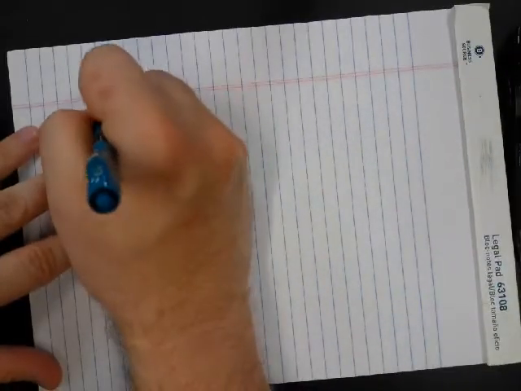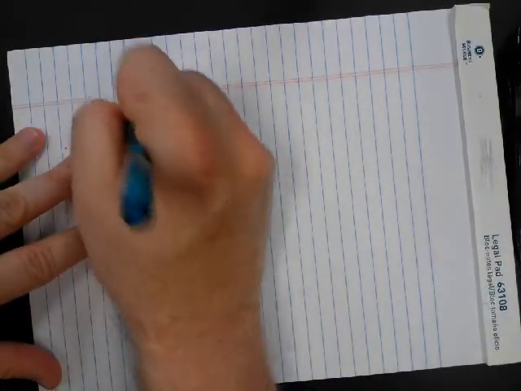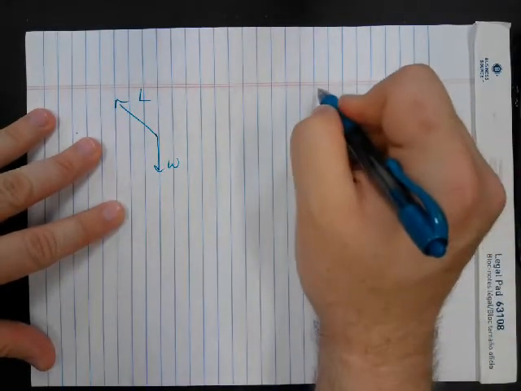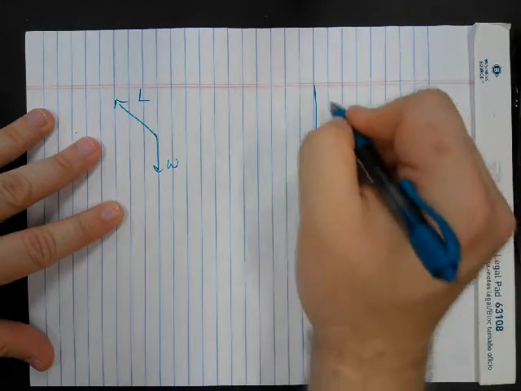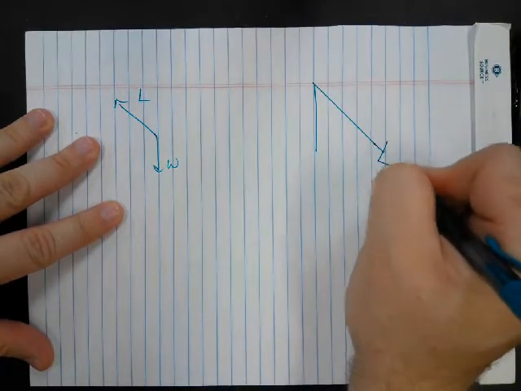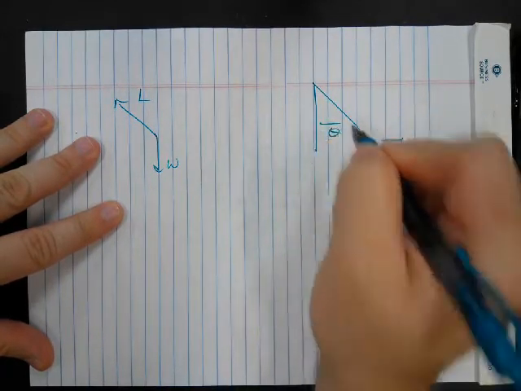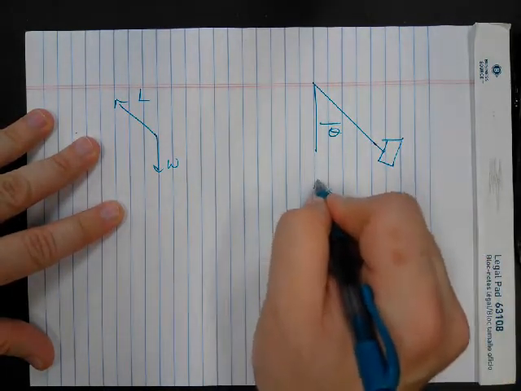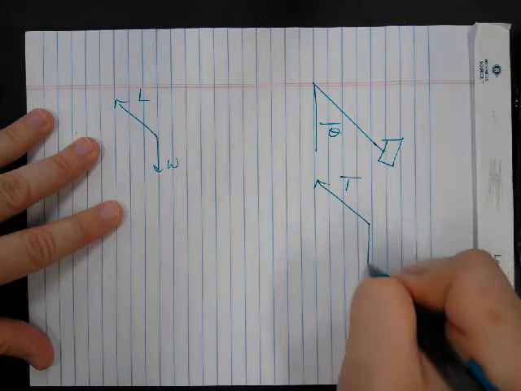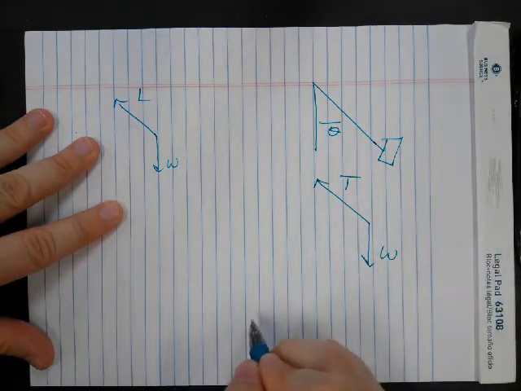There's too much milk. So we have a lift and a weight, but you could have the conical pendulum problem. All right, there's our vertical, there's our pendulum. This has the free body diagram of tension and weight.